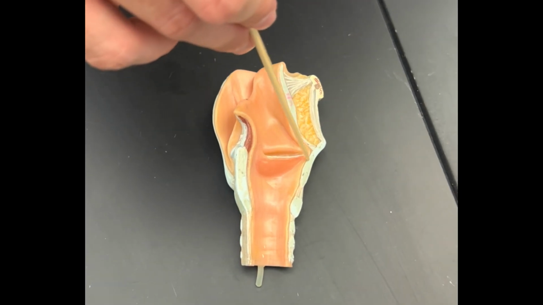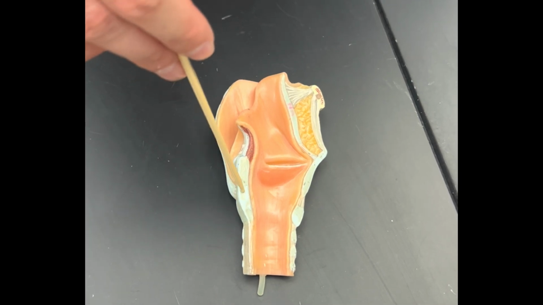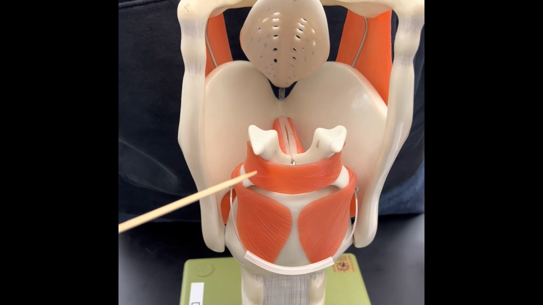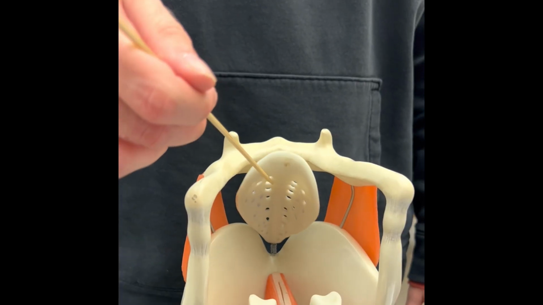This right here is the thyroid cartilage. This is cricoid cartilage, and so is this back here. So these two little horns right here, these are the corniculate, and these little parts down here, these are the arytenoid. This is the epiglottis.